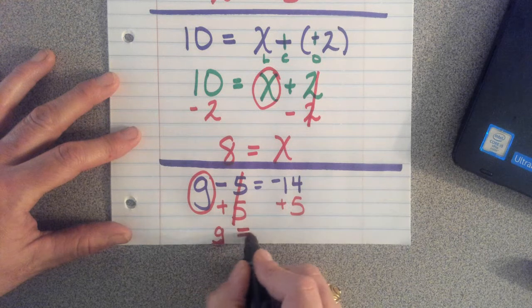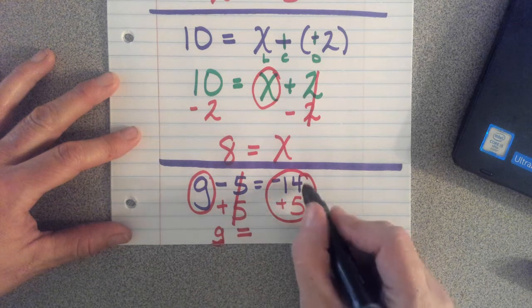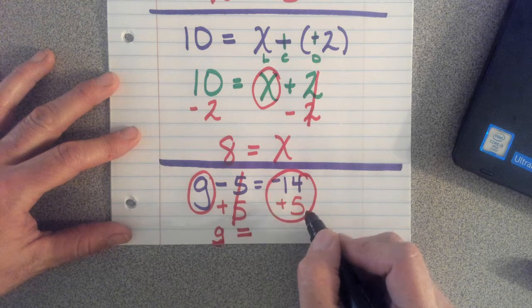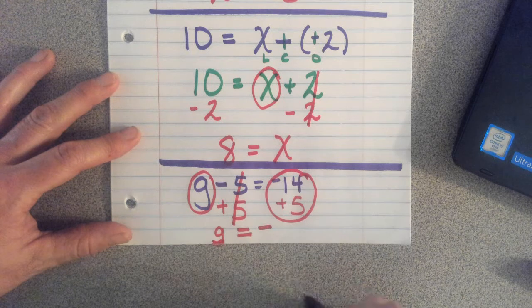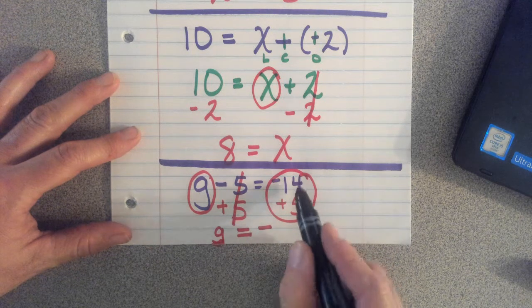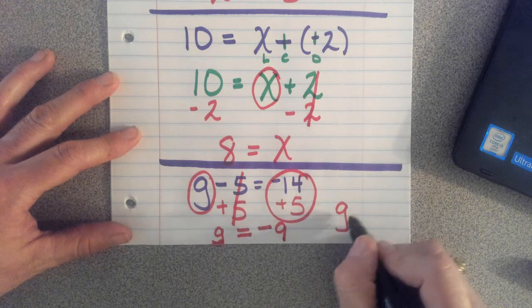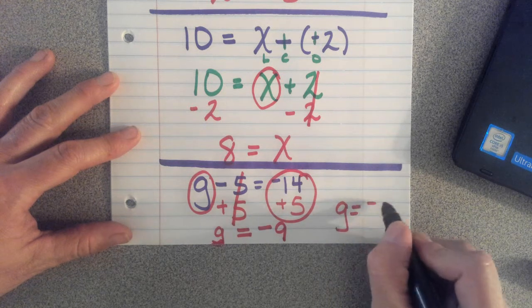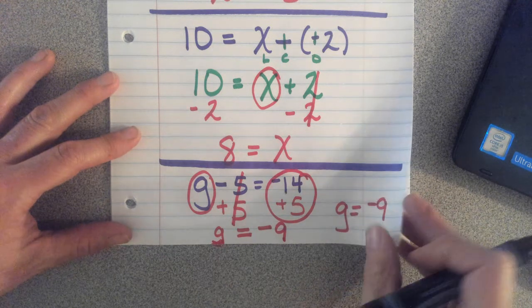And it's going to equal 14 negatives and 5 positives. Those will cancel each other out. 5 positives cancel out 5 negatives, and I've got negatives left over. If I subtract, I'll see I have negative 9. So in this situation, g is equal to negative 9. Alright, so that's your adding and subtracting.